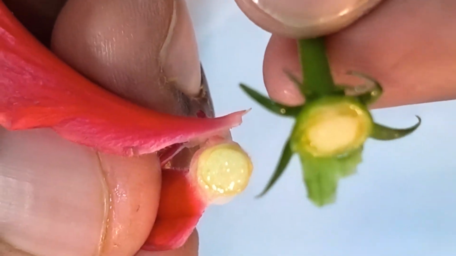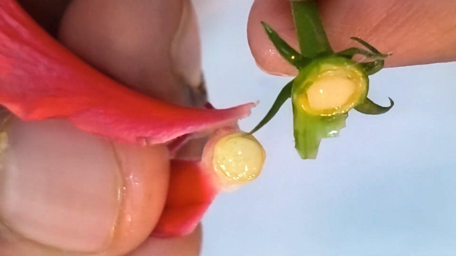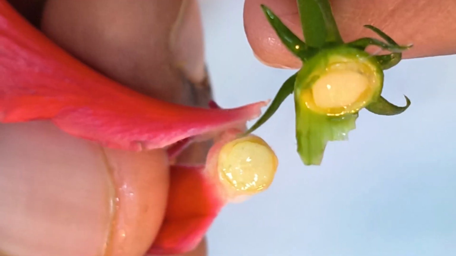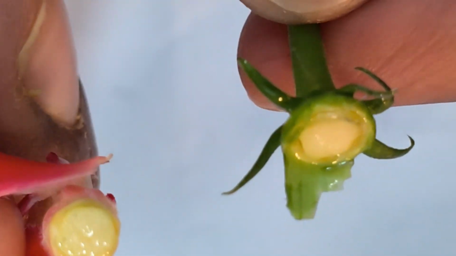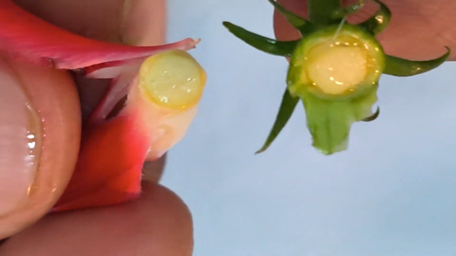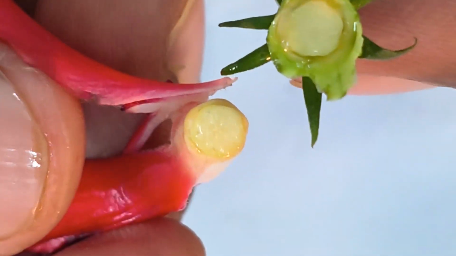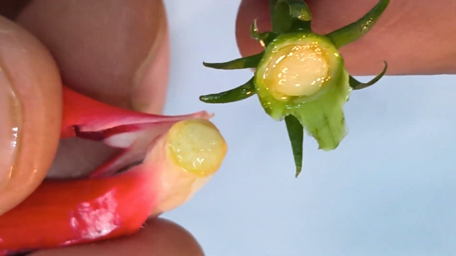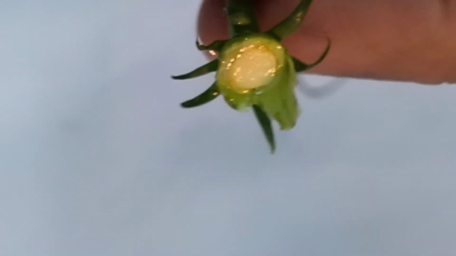Let me see whether this is very clear. Ah, so you can see box-like structures. They are called carpels. So this is a multicarpellary condition, and all carpels are united. So it is syncarpous, with a superior ovary, and many ovules on axile placentation.